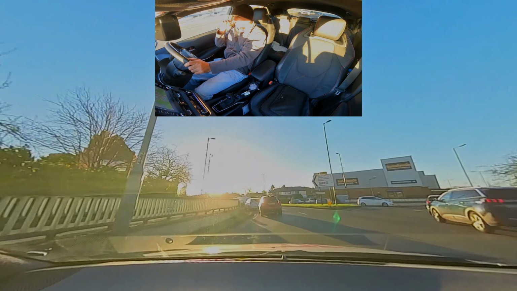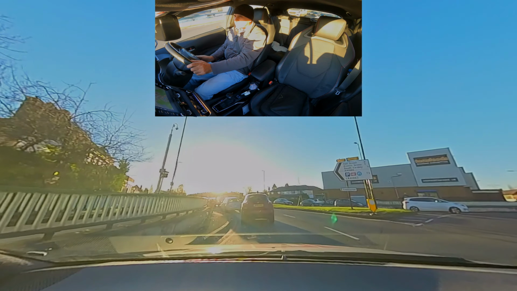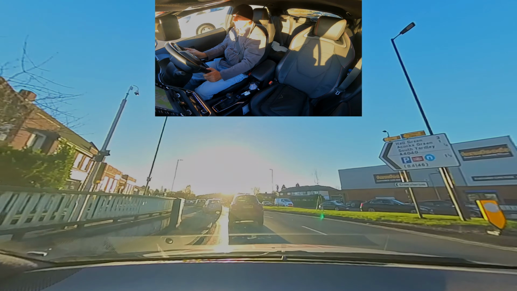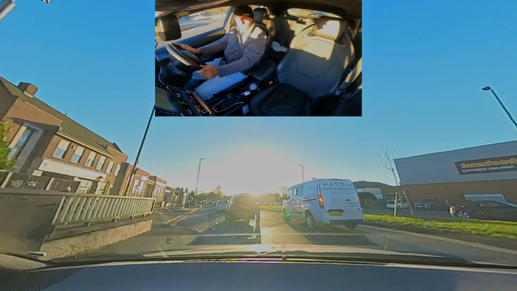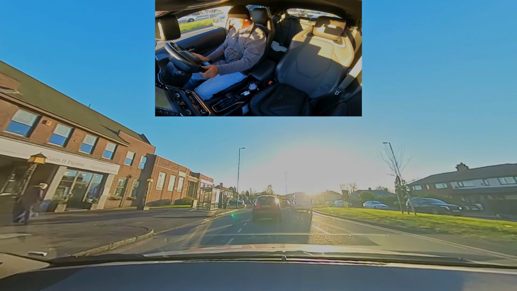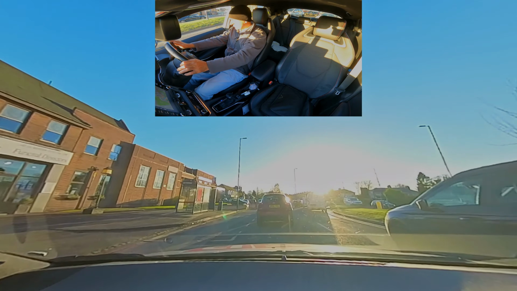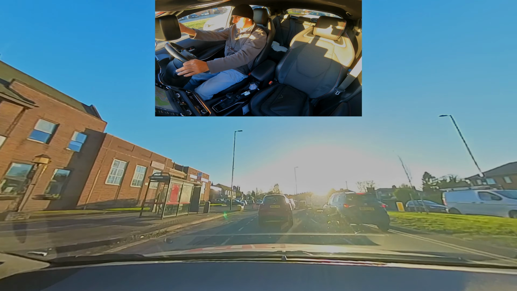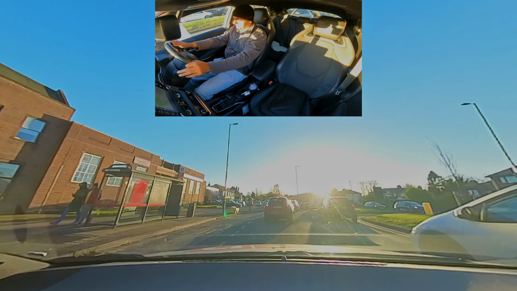Remember, two lanes exiting on this exit, so right lane is shortly merging after exit, so you need to be careful about traffic from your right side because they will merge into your lane. Sun is very bright.